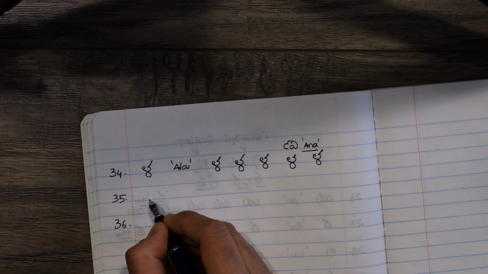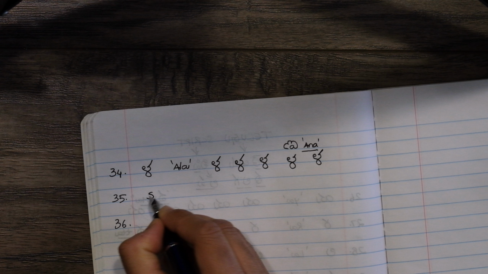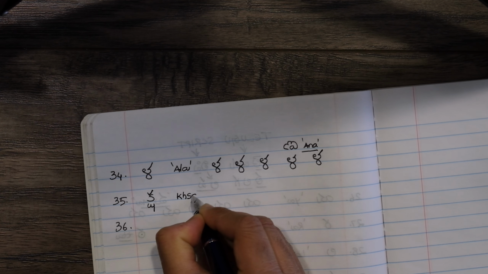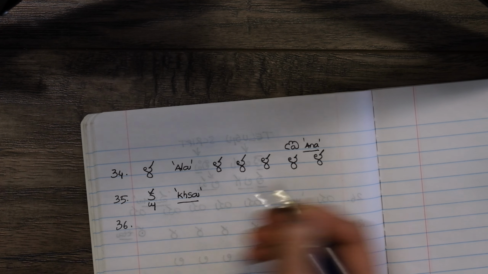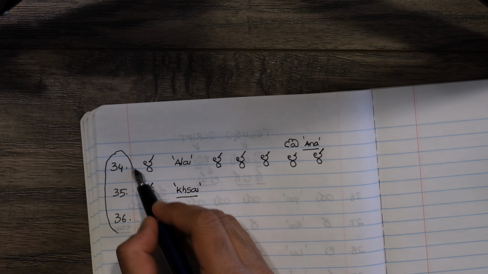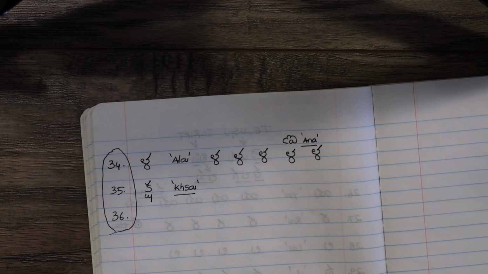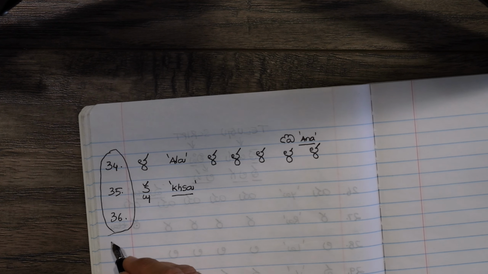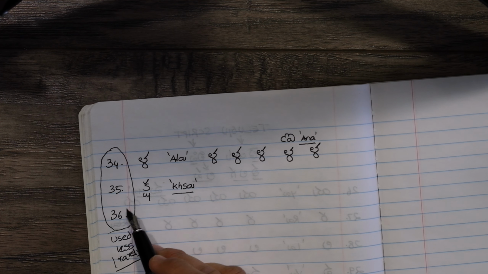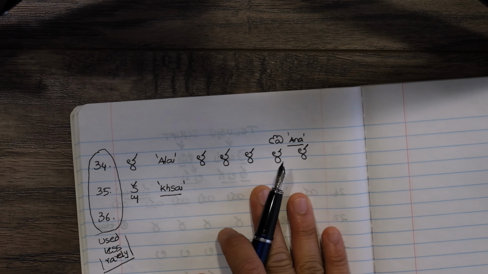Now, the next symbol is ksha. So all these three consonants are used very rarely in the Telugu language. So I'll just put here used less or rarely. So we will put less emphasis on them in the next lessons.